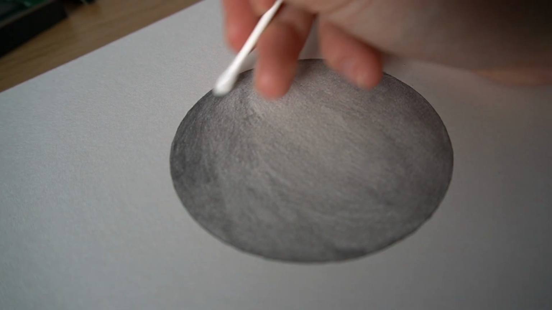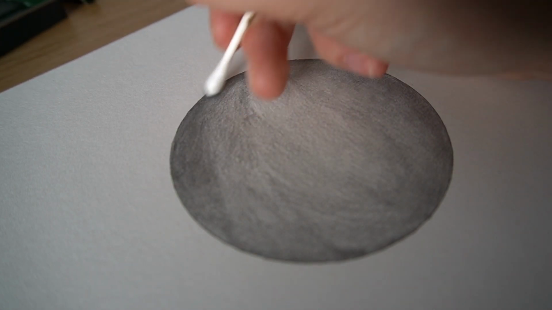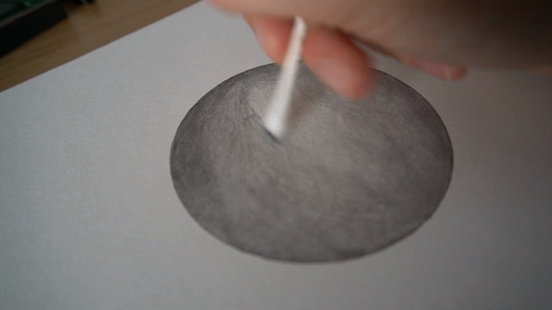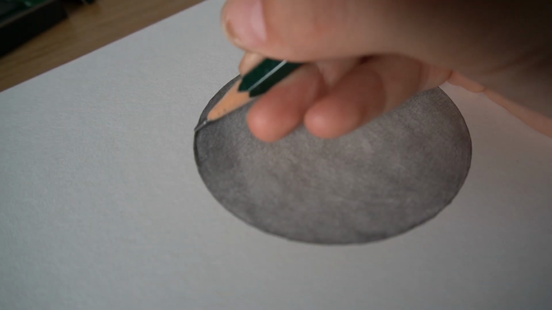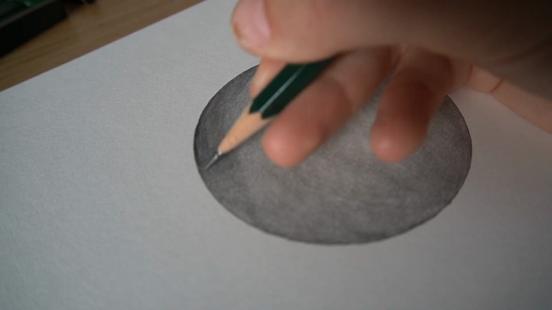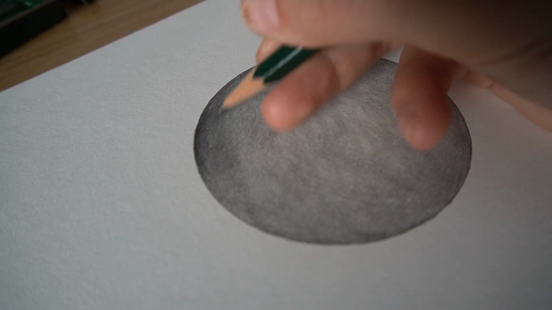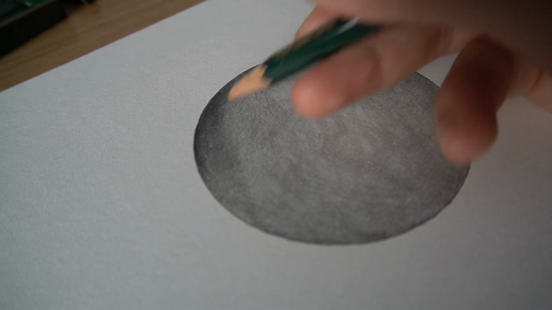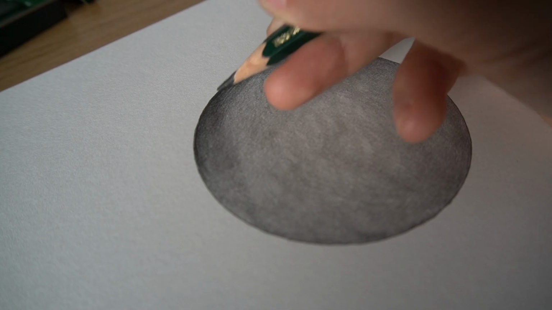Once I'd created this base layer, I went in with a cotton bud. You can use a paper stump or any blending tool that you might have to hand, just to smooth out the graphite that I put down in the base layer. Then I went in with my darkest pencil, which was 8B, just to start establishing where the darkest areas of the sphere were. When you're using a cotton bud, it picks up a lot of the graphite, so it's really good to use as a smudging tool, especially with mediums like graphite or charcoal because they are so blendable.